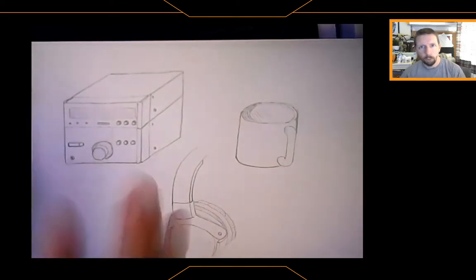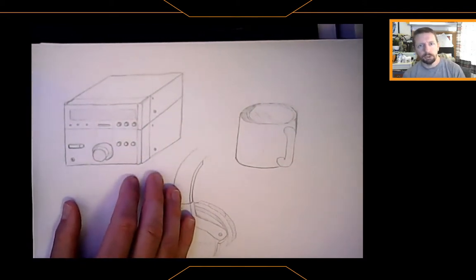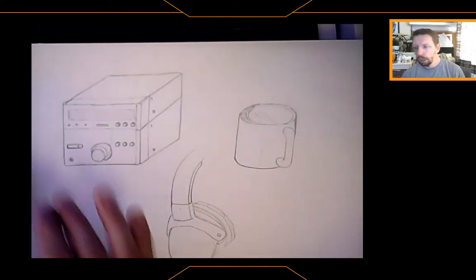If you want to do a few more, that's absolutely fine. If you're doing lots of sketching and drawing and that is your thing, then great, go for it. But 2 at a minimum.